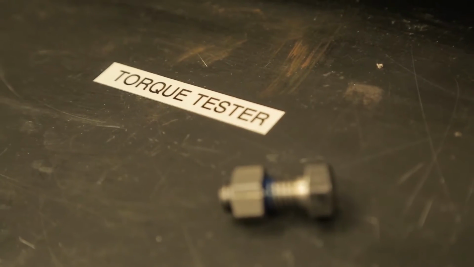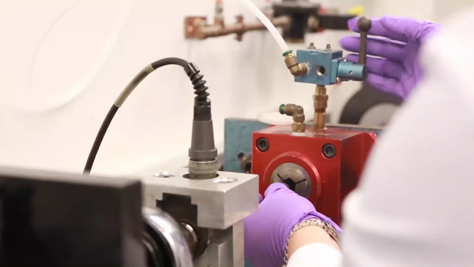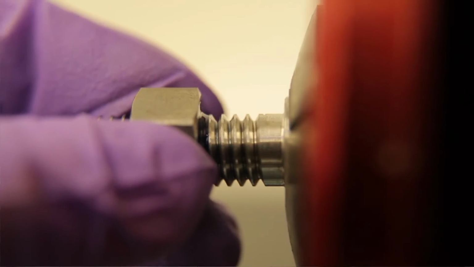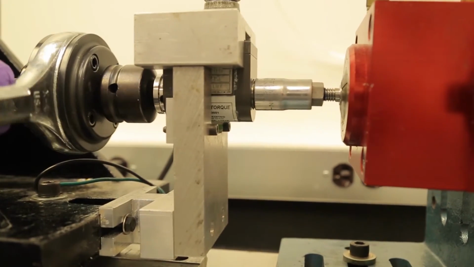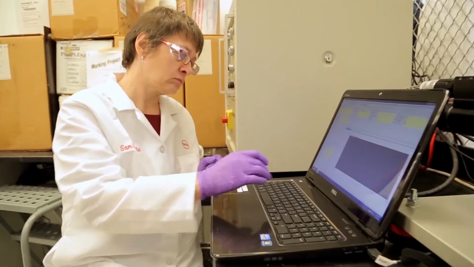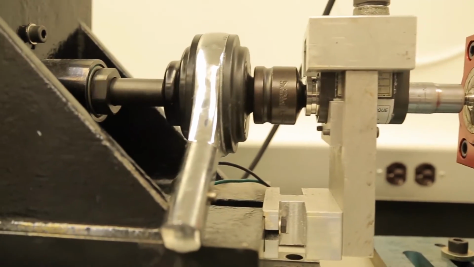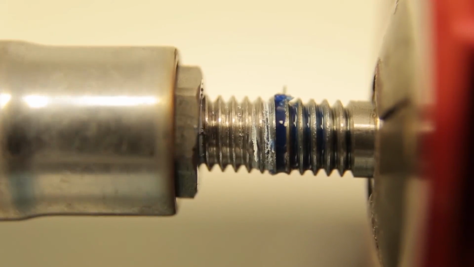One way we test these adhesives is by using straight threaded fasteners like nuts and bolts. A bonded assembly is seated in the torque tester and tested at a defined rotational speed. The initial result recorded is the strength of the first break in the cured adhesive. This is the breakaway value.